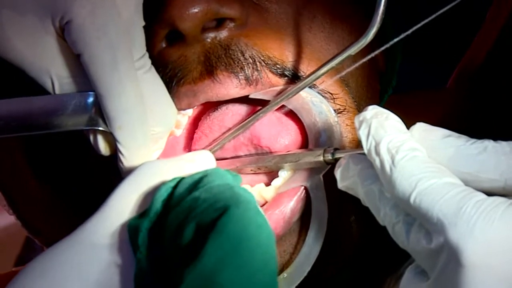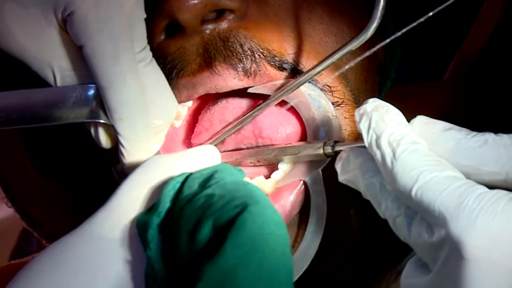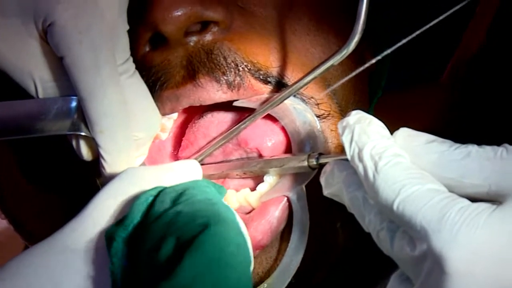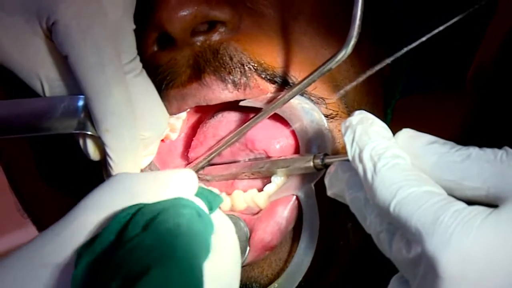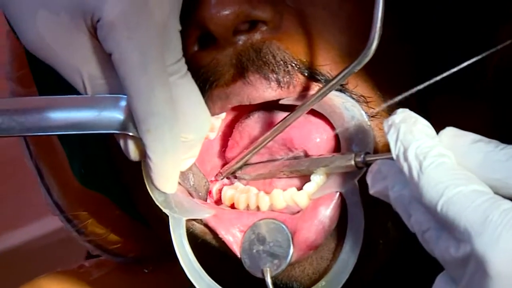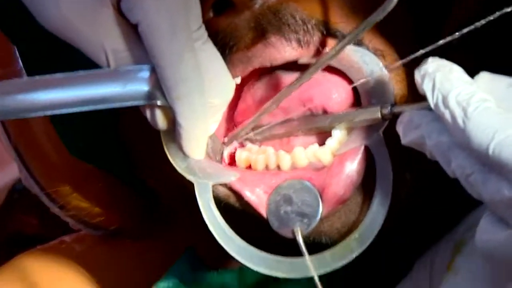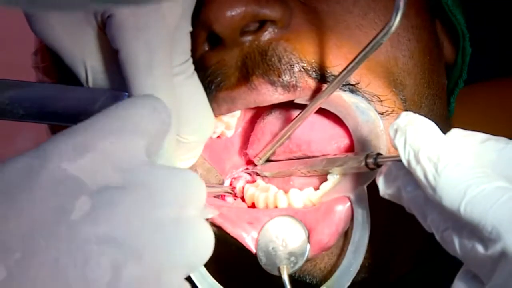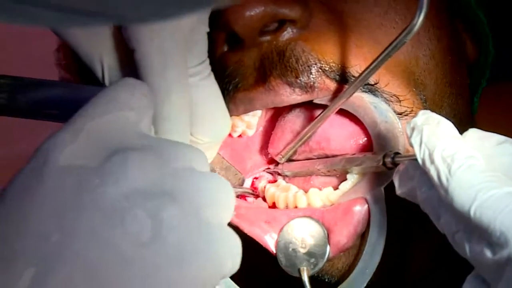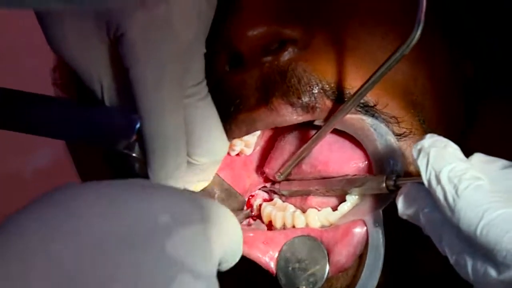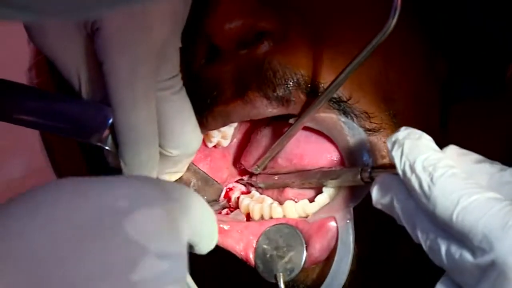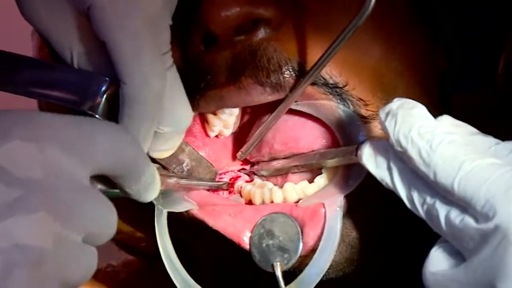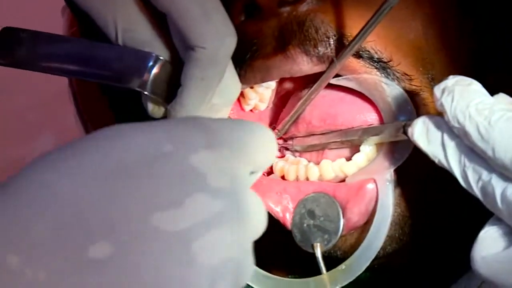Are you going to split the root, sir? Yes, I am going to put the elevator and see. If it is resisting, I am going to split the root. So, sir, now activating this gutter, making this gutter a little more, putting a point of application. You can put a small point on the remaining root structure and try to push it into the space that is available. You can see it move.